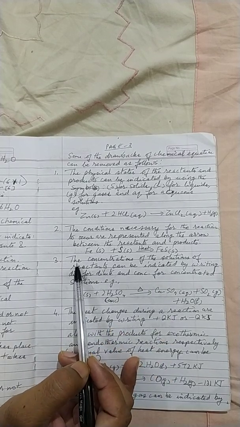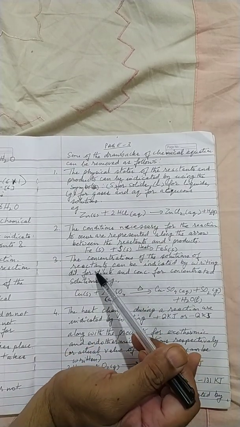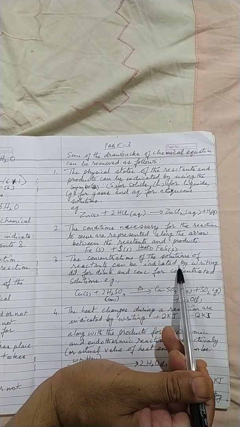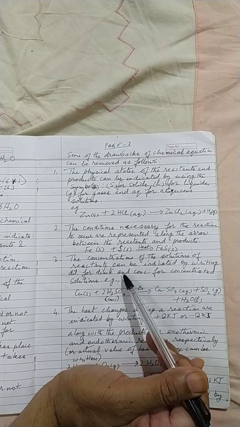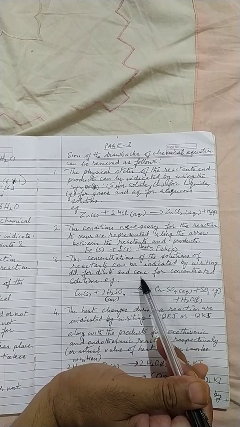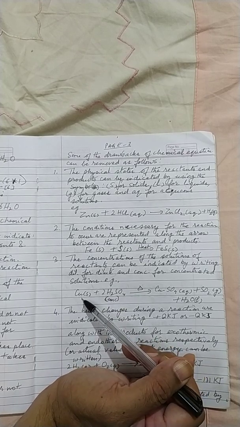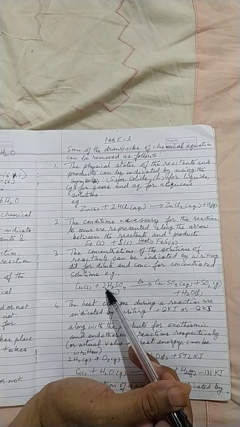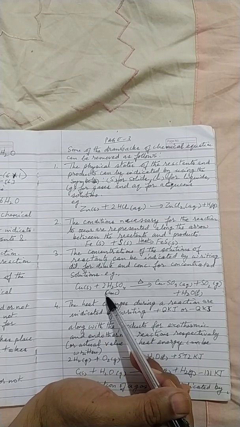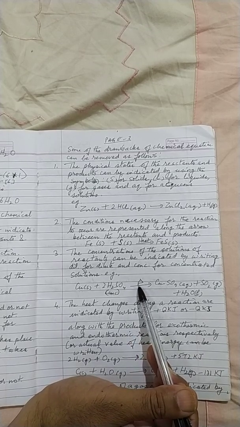Likewise, we see another removal of drawback here: the concentrations of the solutions of reactants can be indicated by writing DIL for dilute and CONC for concentrated solutions, etc. For example, here you see children, copper plus 2H2SO4, which is concentrated acid, and here the condition is heat.